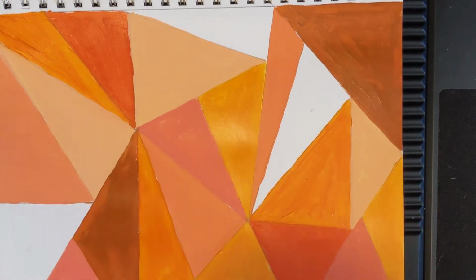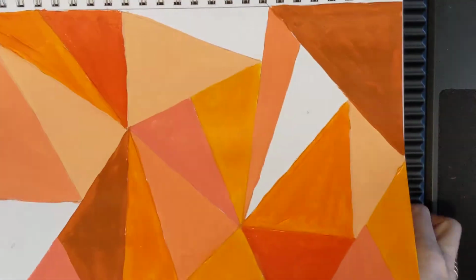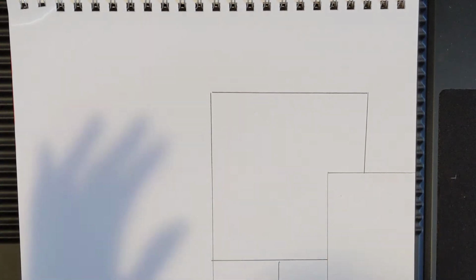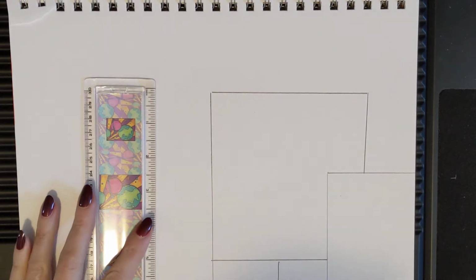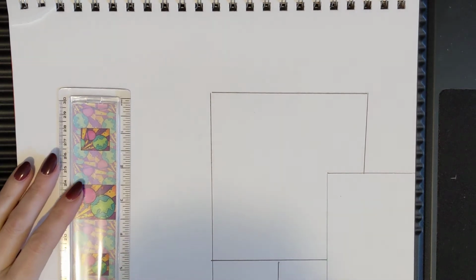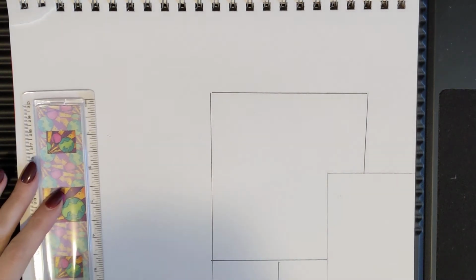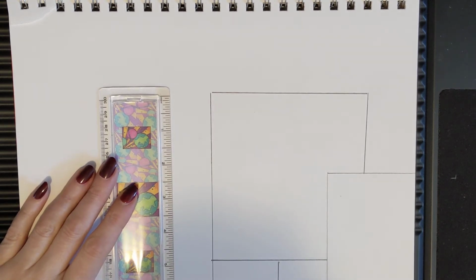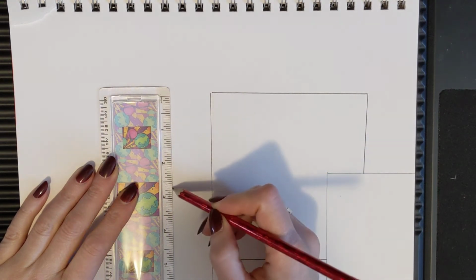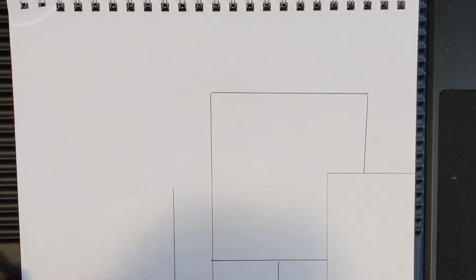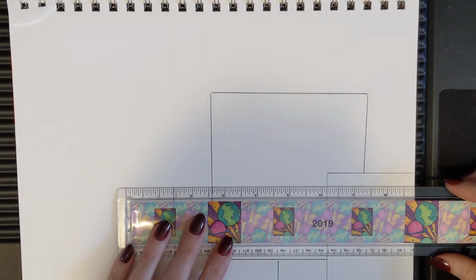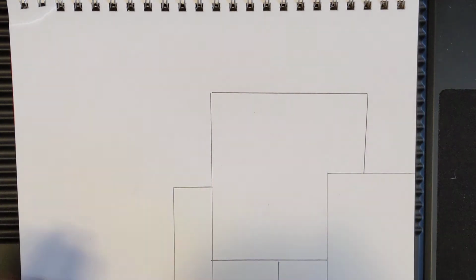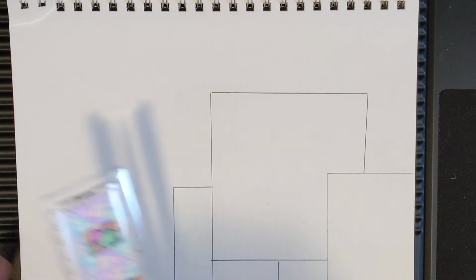Squares might have a little more wiggle room in them. So I started drawing out a square one here. If you're going to do squares, rectangles, make sure you use a ruler. I know we don't have a lot of rulers. They're in kind of bad shape, but you want to definitely use a straight line. You also want to draw lighter than I am. I am drawing so dark just so that it shows up on the video. So you're going to just use a ruler and fill your paper with squares, rectangles, or triangles.